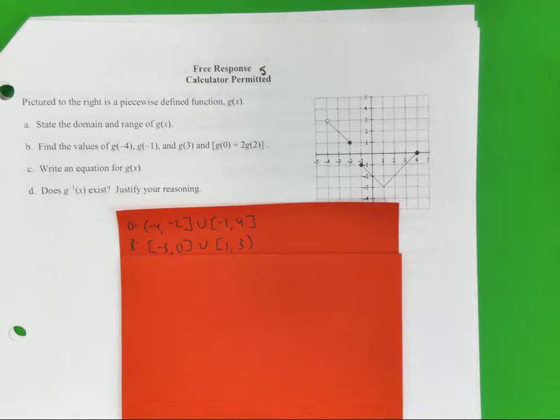Now, let's see how we would handle this one. G of 0 plus 2 times g of 2. Wouldn't you find g of 2 and then multiply it by what? 2. So g of 2 is what? -2. -2 times 2 is -4. G of 0 is? So -2 plus -4 will give you a value of what?